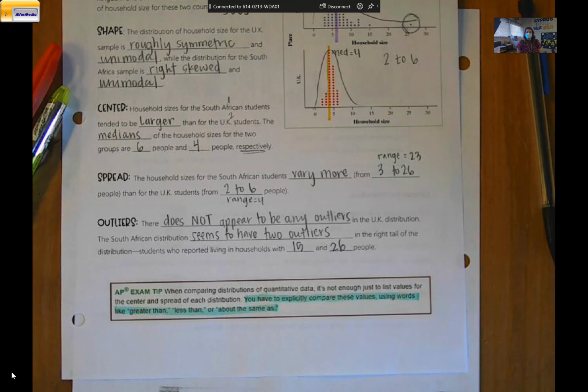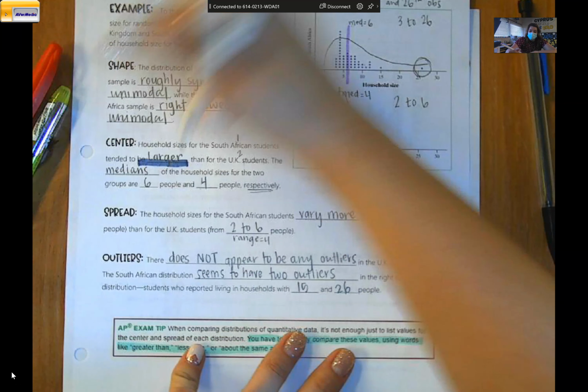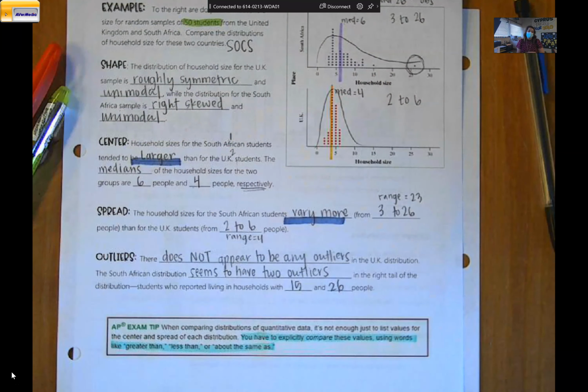So we cannot just say the median for South Africa is 6 and the median for the UK is 4. Even though it's obvious 6 is bigger than 4, they want you to actually say the median for South Africa is larger than the median for the UK. And now if we revisit, we can see we did say larger and we did say varies more or vary more.